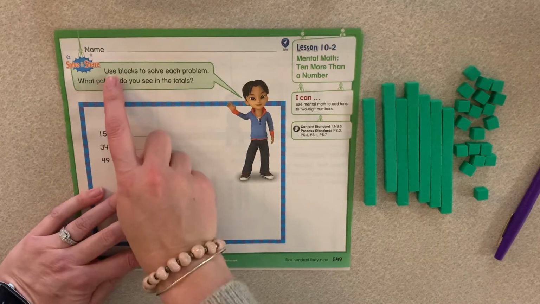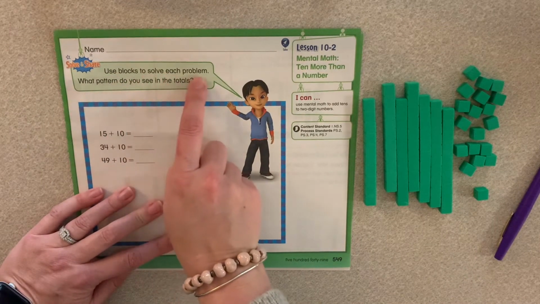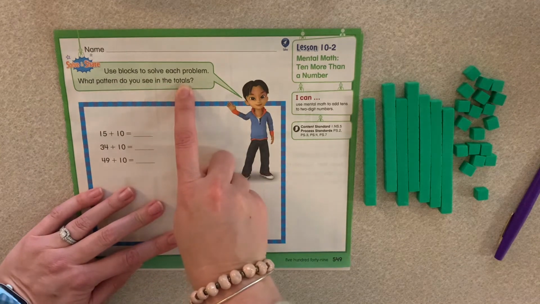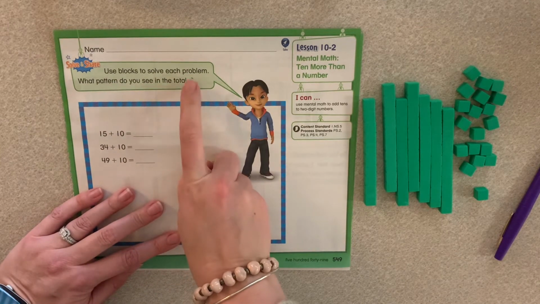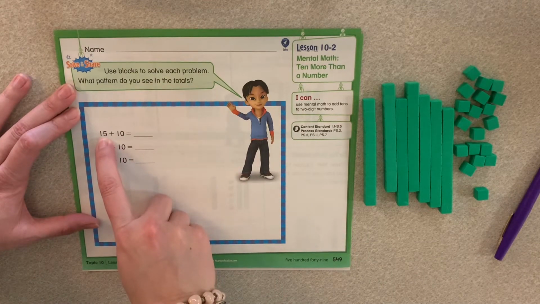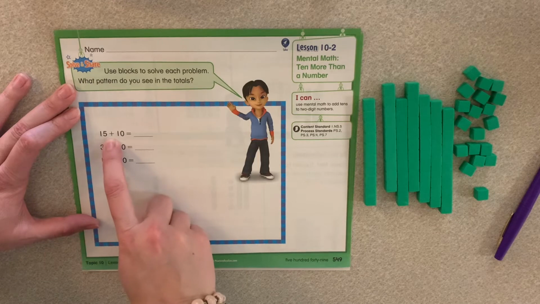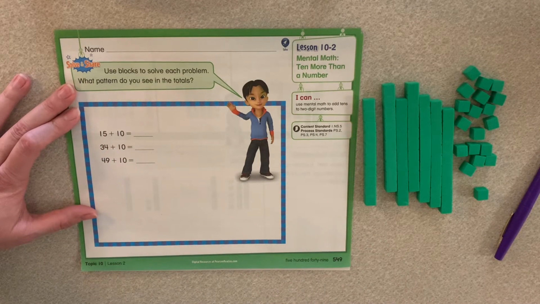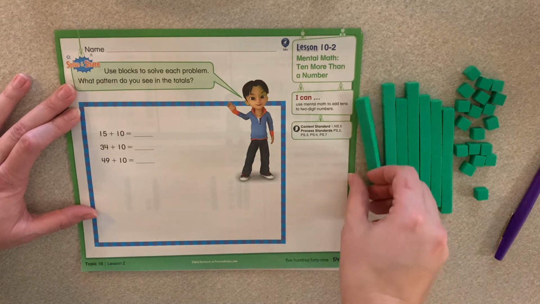The top says, use blocks to solve each problem. What pattern do you see in the totals? Now we know in math, we're always looking for those patterns, aren't we? Okay, so we're gonna take a look at 15 plus 10, okay? So I'm gonna use my blocks to show 15 plus 10.